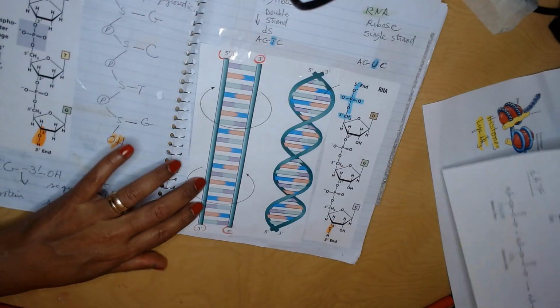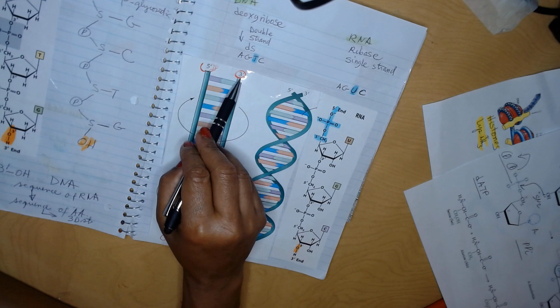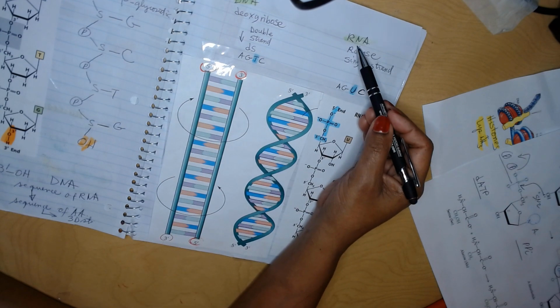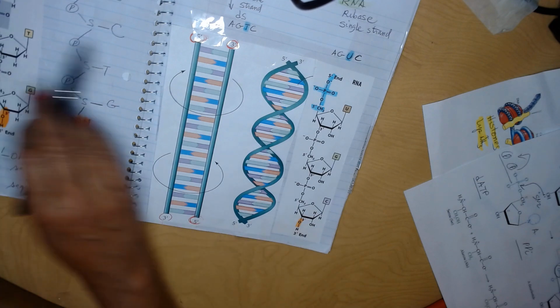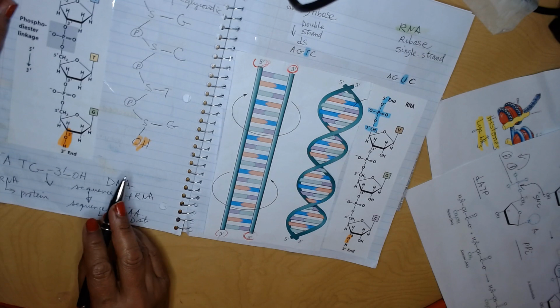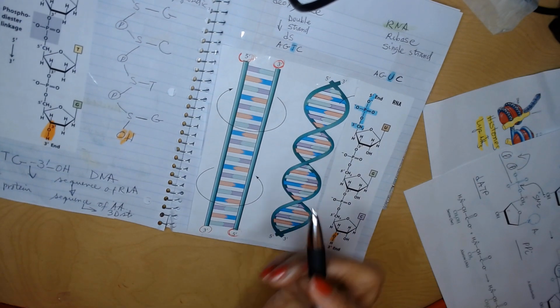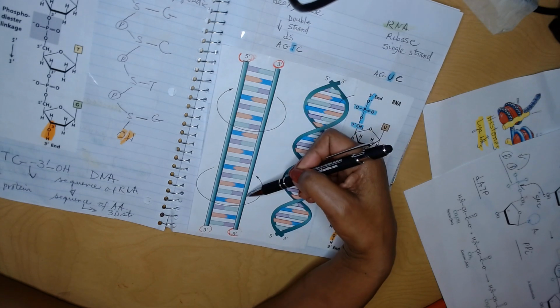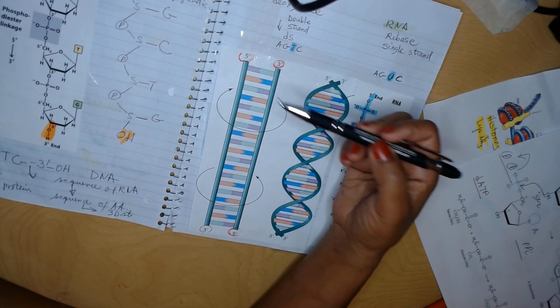Now let's see. We said that in the molecule of DNA, this is going to be a double strand. In the molecule of RNA, it's going to be single strand. So yes, it was here a double strand, but we're just not presenting that. That's coming in the next. But the molecule of DNA has to be a double strand. We will see that this molecule is anti-parallel.